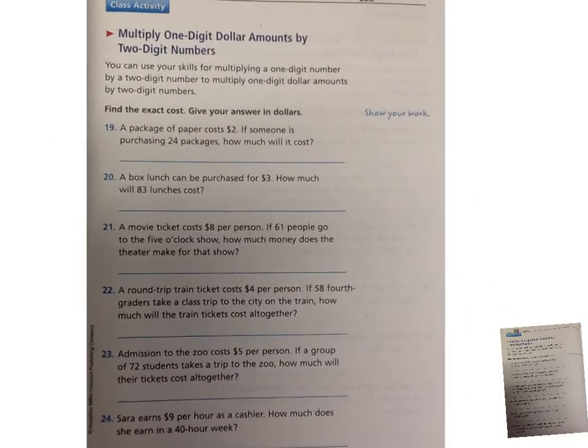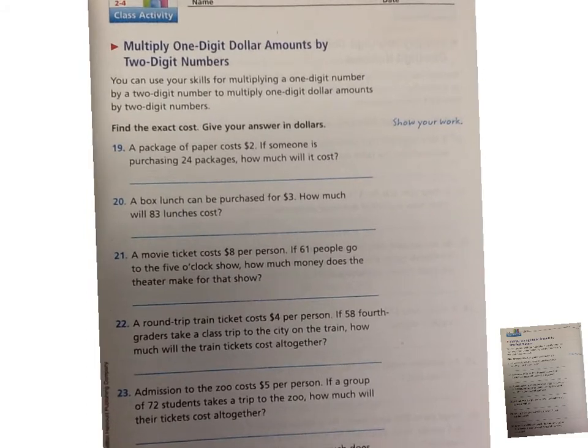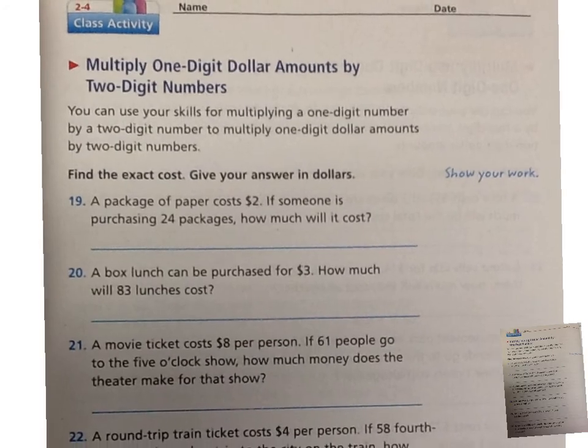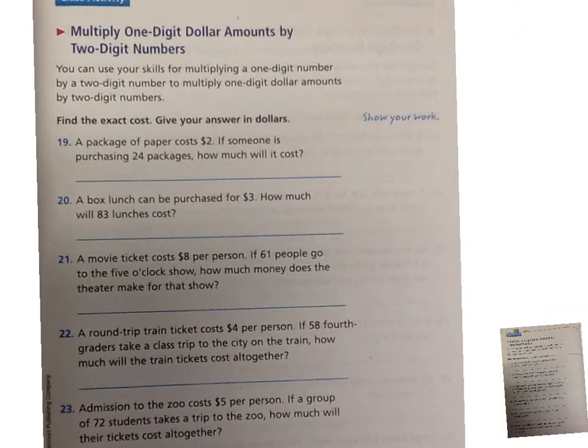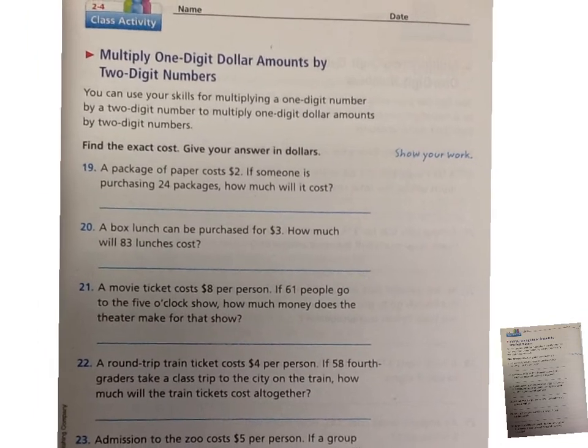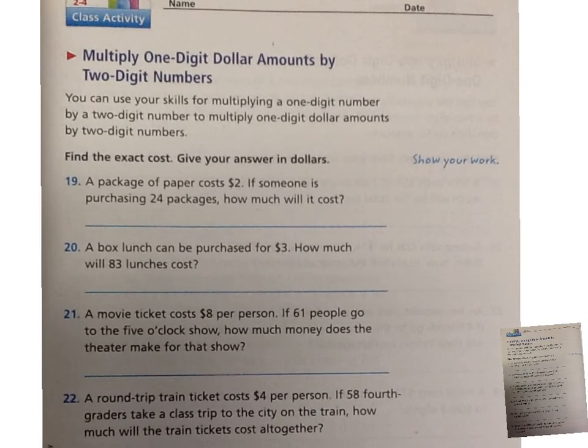Okay, so I want you to turn to page 49 in your activity book. We're going to start working with one-digit dollar amounts by two-digit numbers. There are going to be some number stories here. So the first thing you need to do is find out what you need to find out. It sounds kind of silly, but find out what you need to find out. It says find the exact cost. Give your answer in dollars.